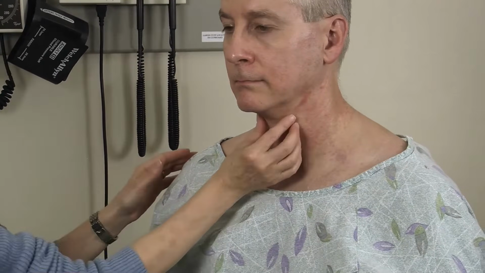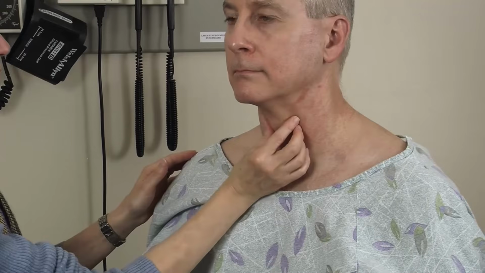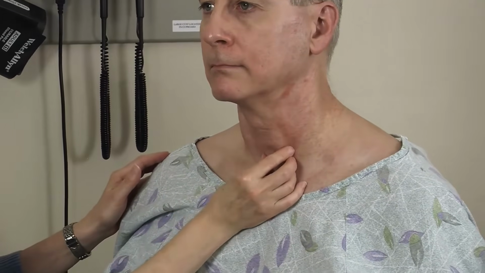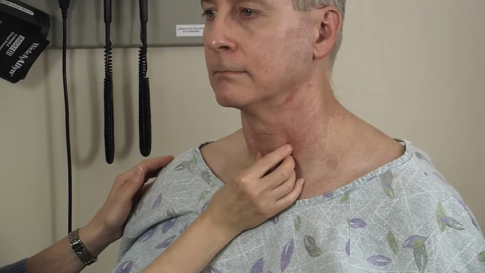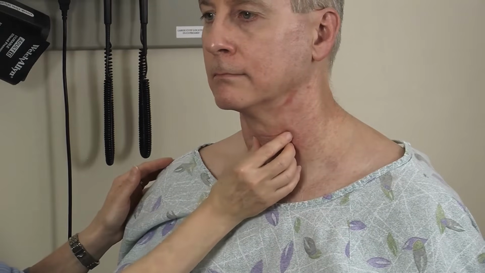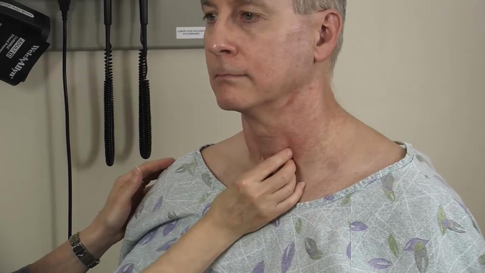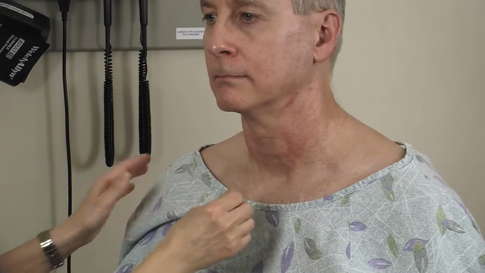We can continue with palpation of the neck over the trachea. This should be midline, it should be vertical, it should not be tender or pulling or tugging. We can also evaluate the range of motion of the neck by having you tuck your chin down to the chest and look way up to the ceiling.